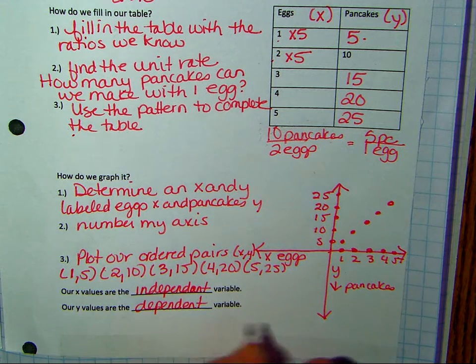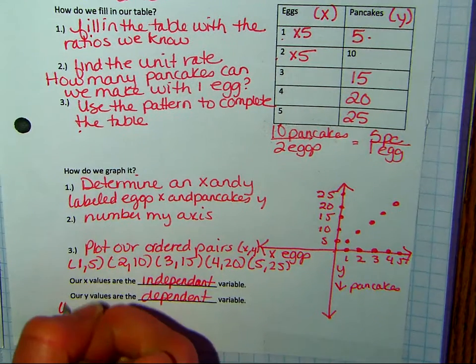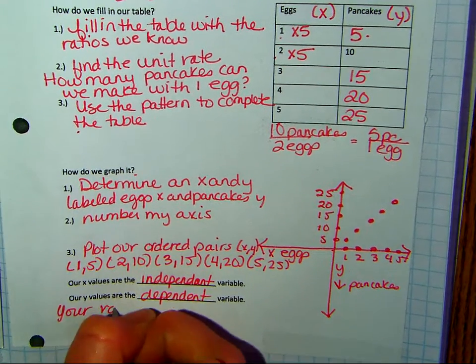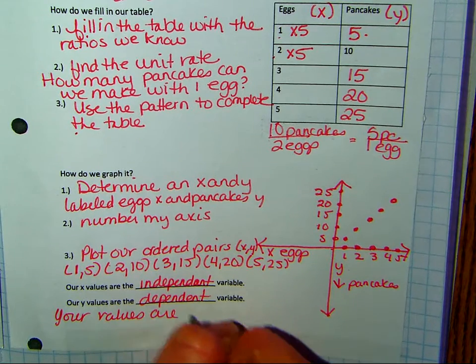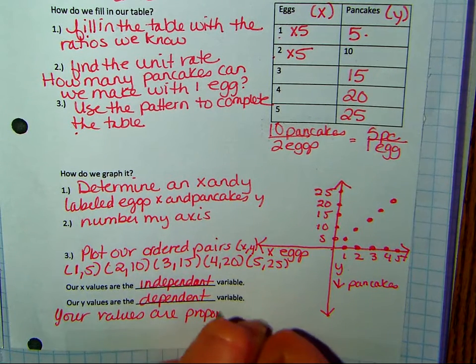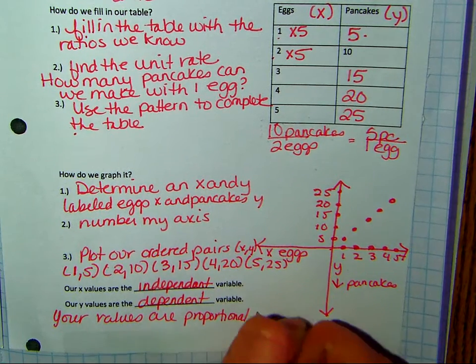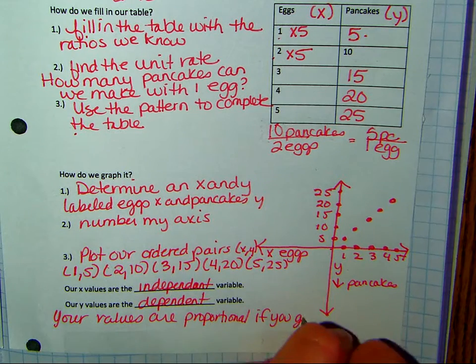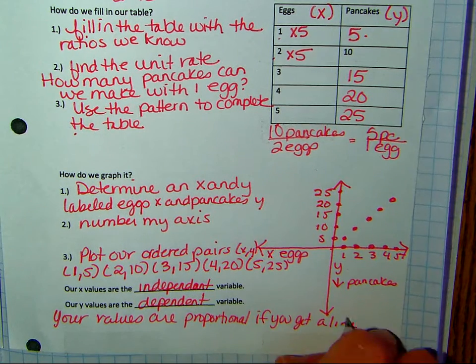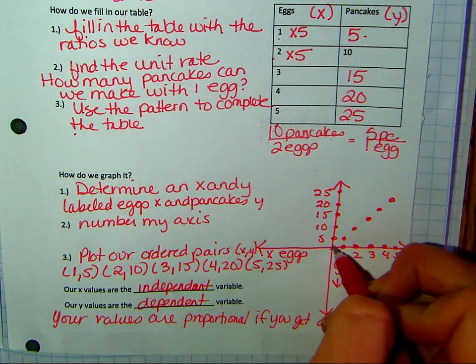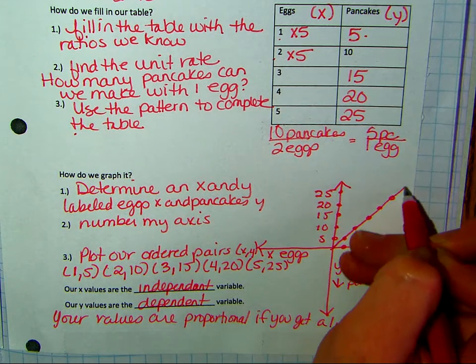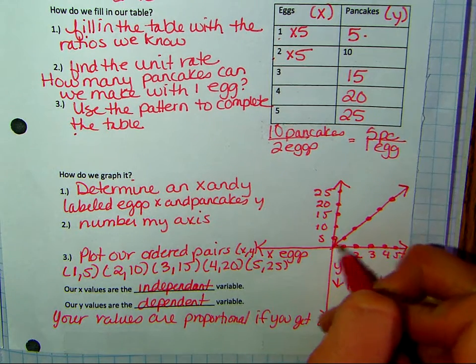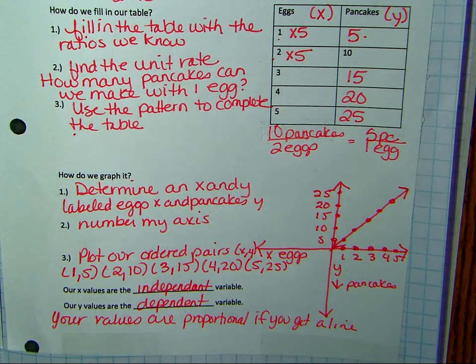And you also will know your values are proportional if you get a line. Let's see if we get a line. If we take our numbers and we go straight through them, do we end up with a line? Yes. We get a nice diagonal line, so yes, they are proportional. And that's what you do.